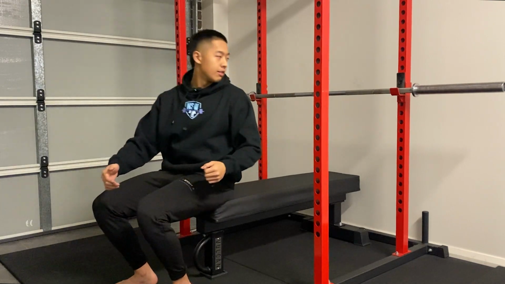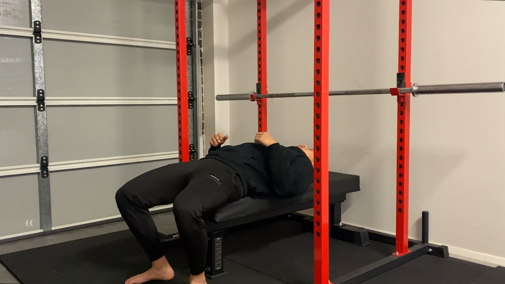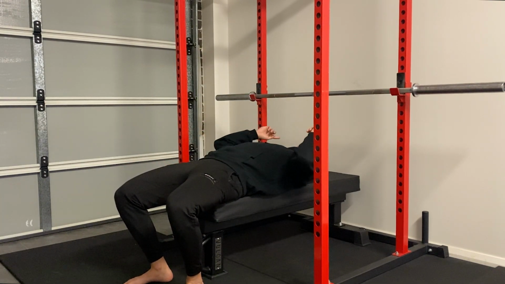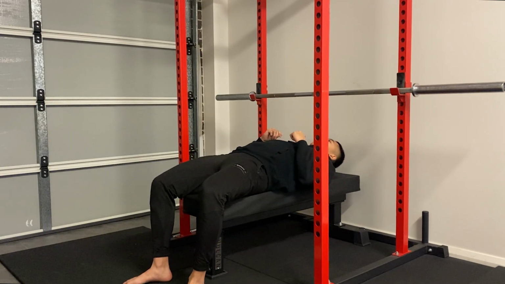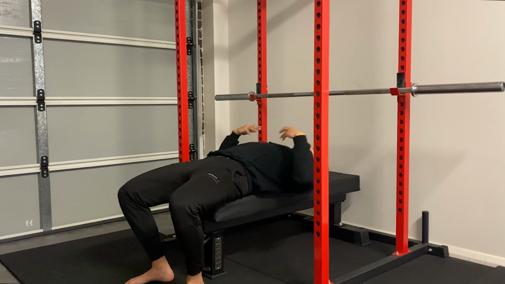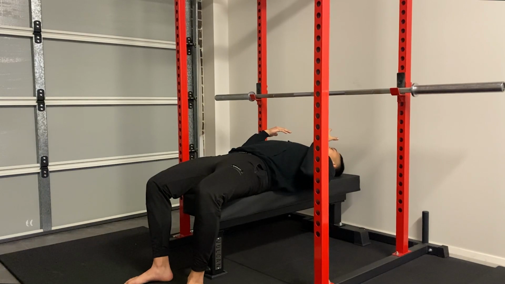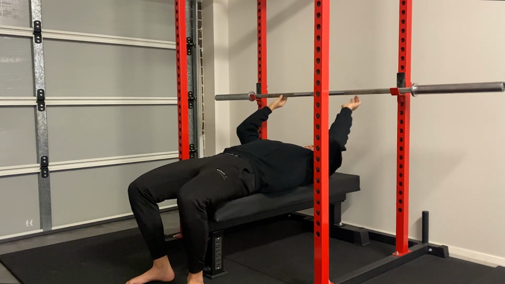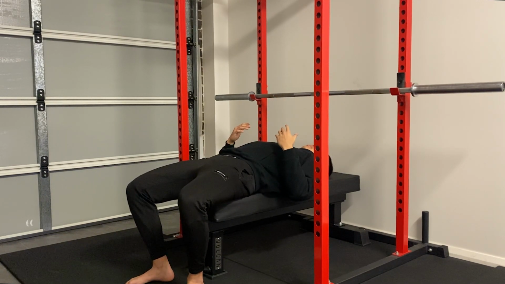You'll see that if I'm on the bench and I drive my feet into the floor, my body will travel up the bench. And that direction of travel is essentially force momentum traveling up my body, causing my body to travel upwards. In a sense, that force is traveling in the same direction as my bar path if I was to push backwards. So we combine the two.